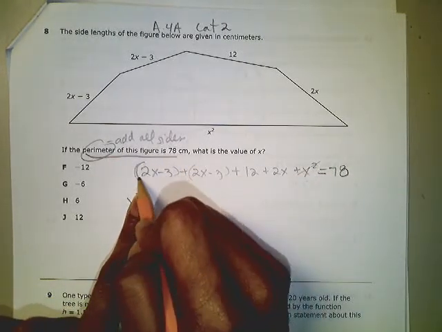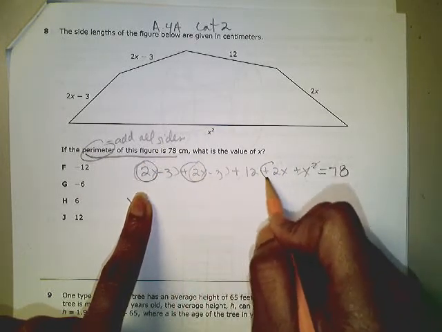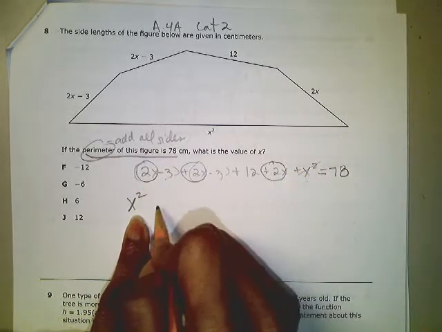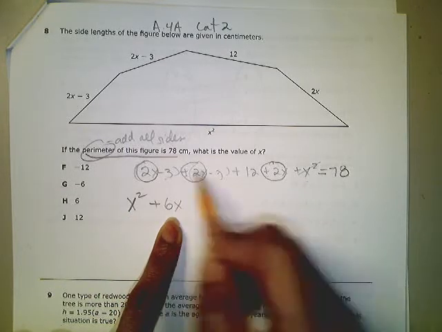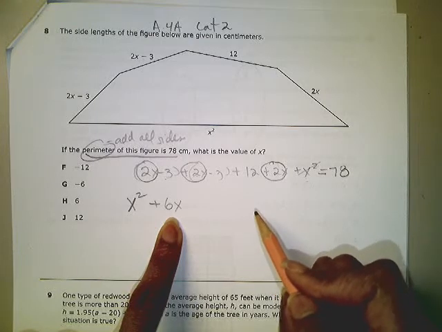I'm going to use a circle. 2x here, plus 2x, plus another 2x. 2, 4, 6. That is a total of 6 x's. Notice I brought the plus symbol in front of it. Now I'm going to use a square to identify my constants.